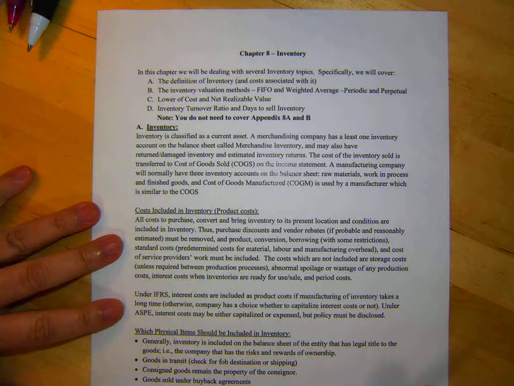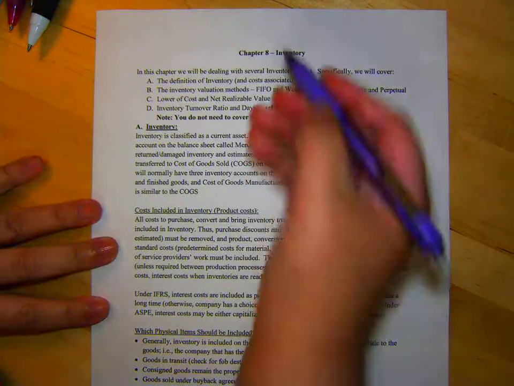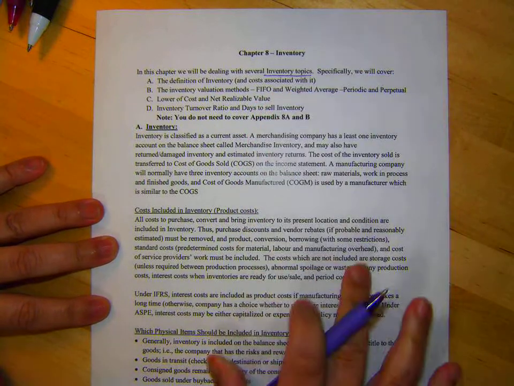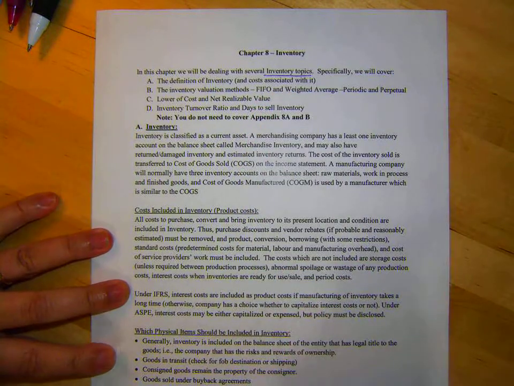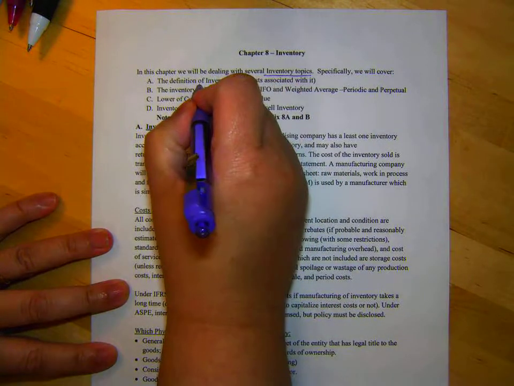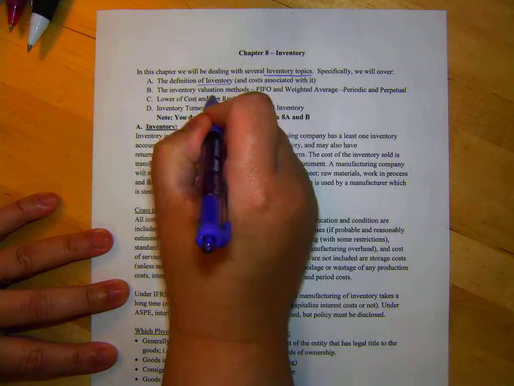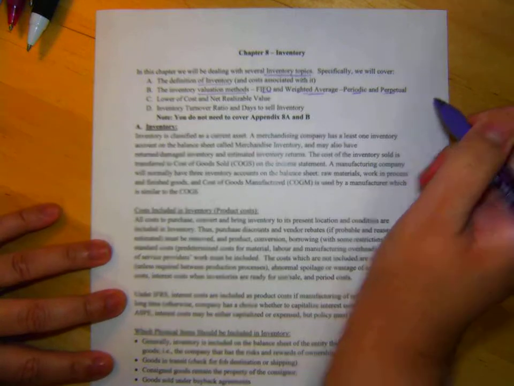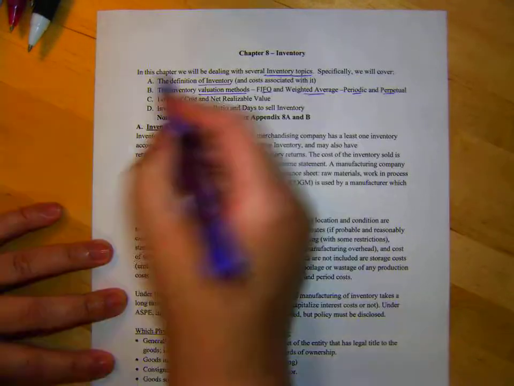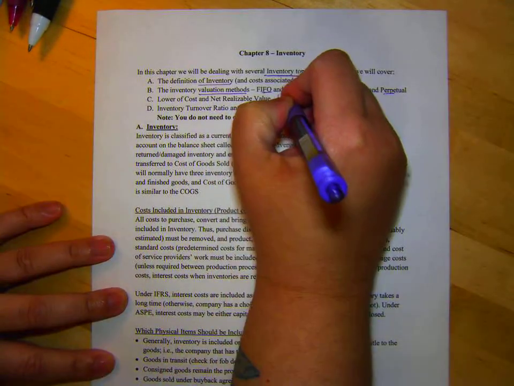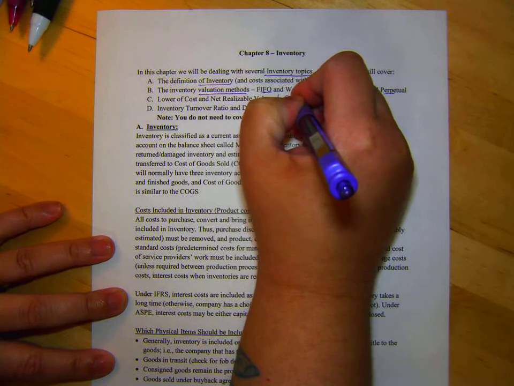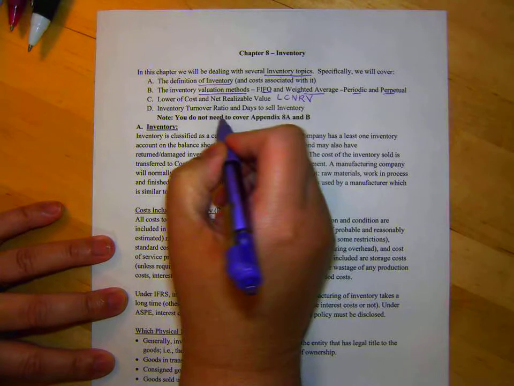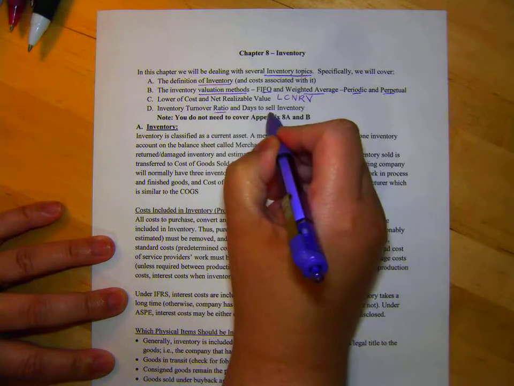Okay, so we're still dealing with the asset balance sheet. Now we're dealing with inventory. We've done cash and so on. Now we're going to do inventory. So we're going to look at the definition of inventory, valuation methods, periodic and perpetual inventory systems, lower of cost and net realizable value, you've probably seen it, LCNRV, and inventory turnover ratio and days to sell ratio.